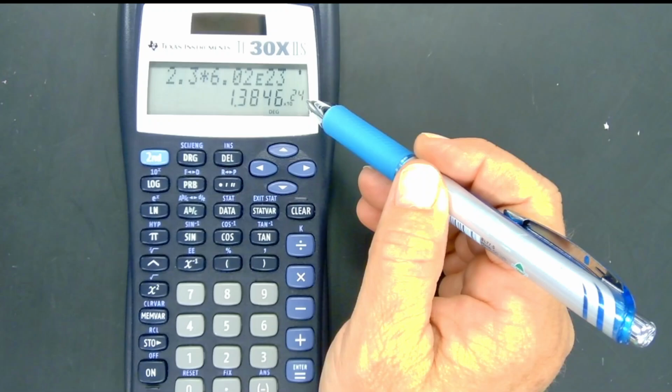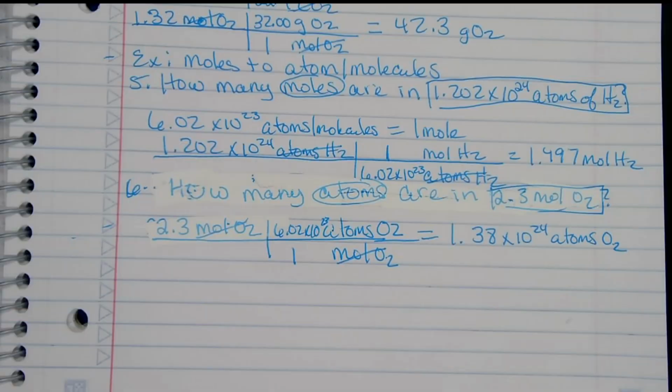Your practice today will take you between liters and moles, moles and liters. You will have 2 steps where you might go from grams to liters or liters back to grams. And then on the back side, you will have atoms and molecules practice. Okay? All right.